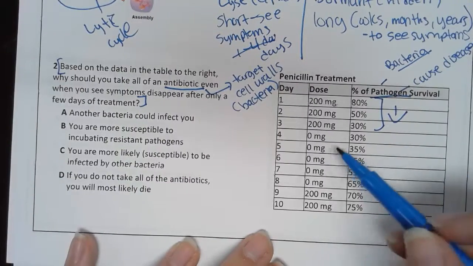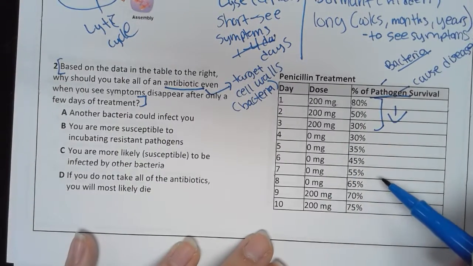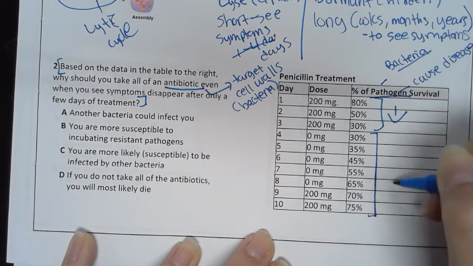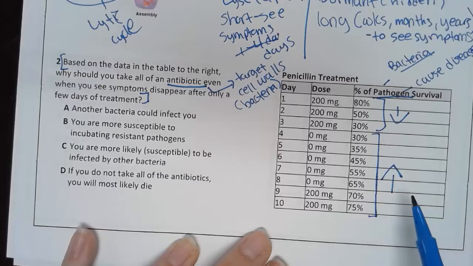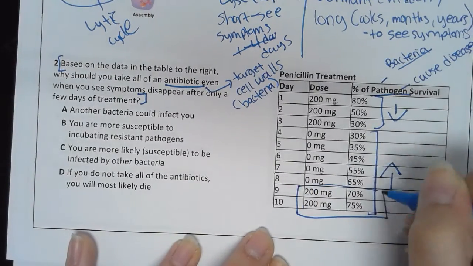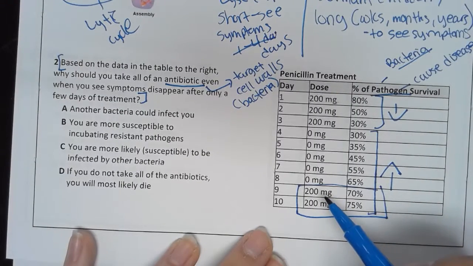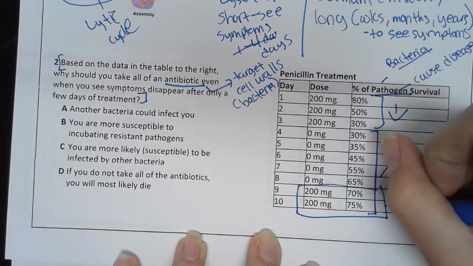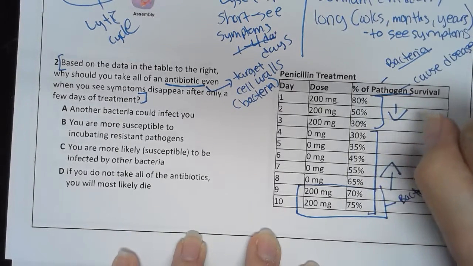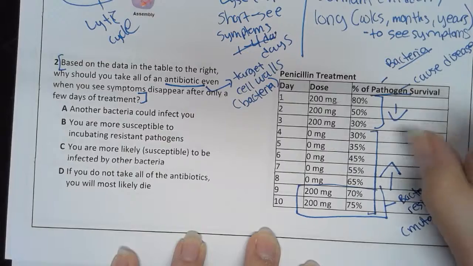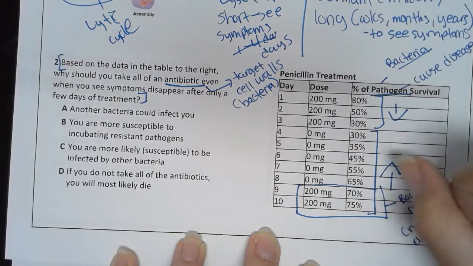Now I stop taking the antibiotic, and look, the amount of bacteria is increasing. Now, you notice here, I've started taking my antibiotic again, but nothing is happening to the bacteria. That is because the bacteria has become resistant. That is because it has mutated to adapt to medication.